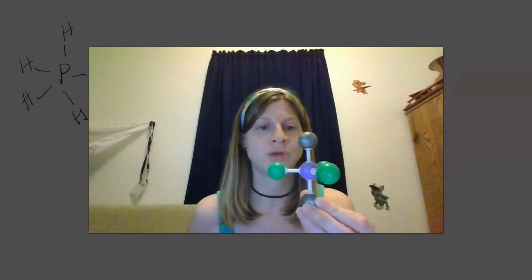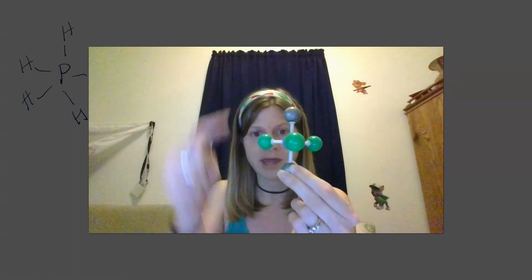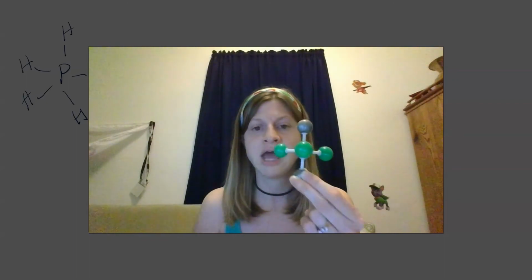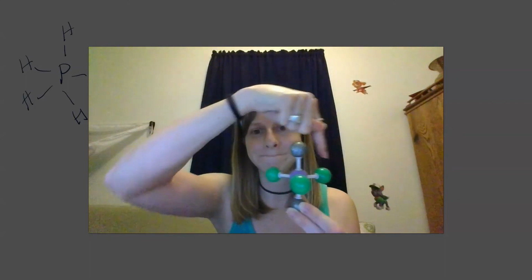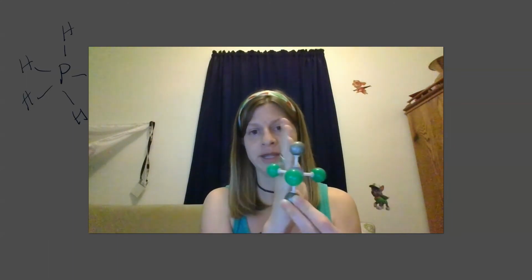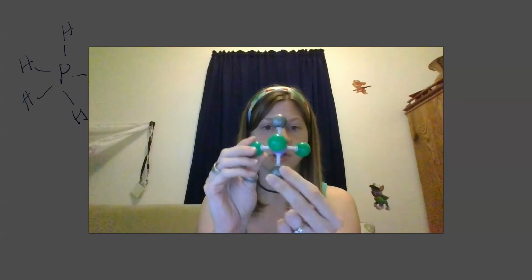But 5 electron domains is trigonal bipyramidal, which is the coolest one because we have 2 different types of atoms. We have axial atoms and we have equatorial atoms. The equatorial atoms are around the middle, like the equator. The axial atoms are above and below, like it's on an axis. Okay, so here's what it looks like.